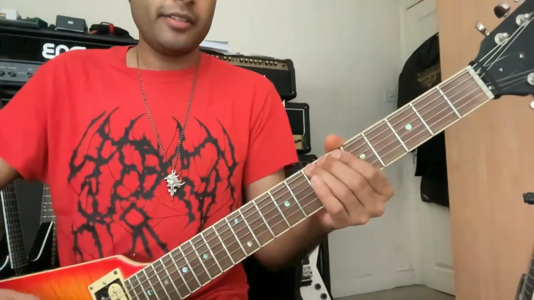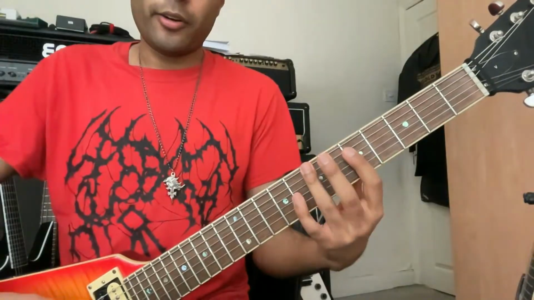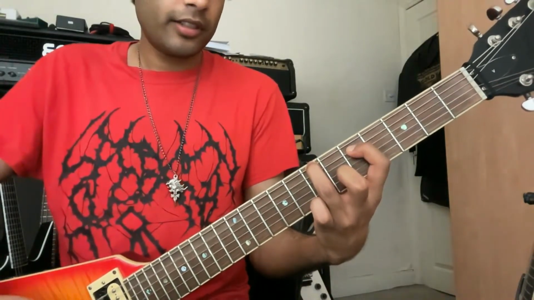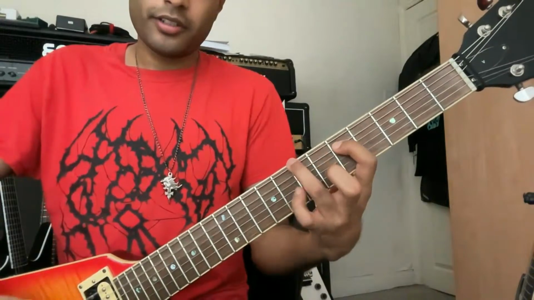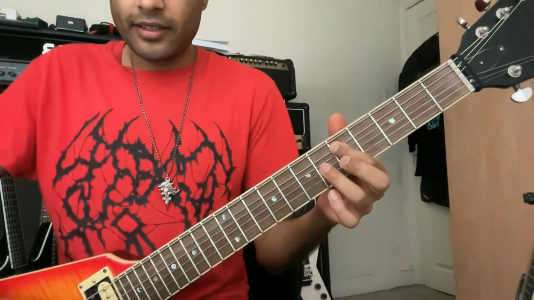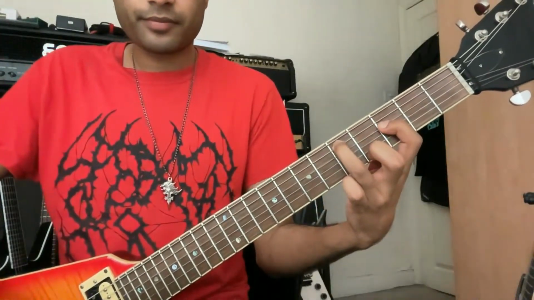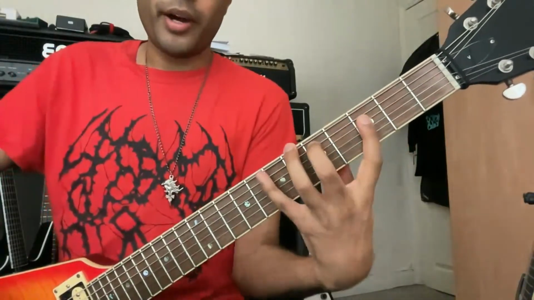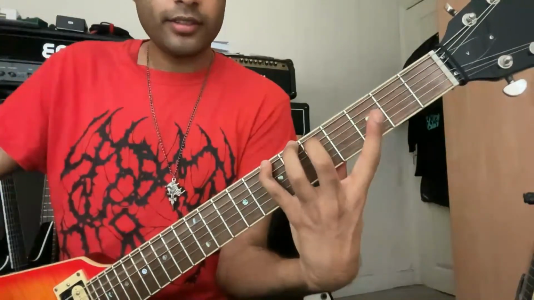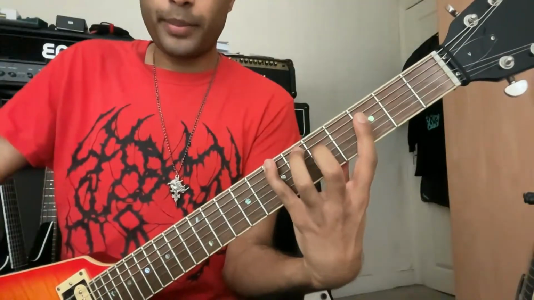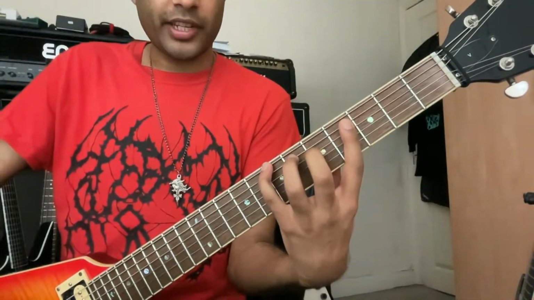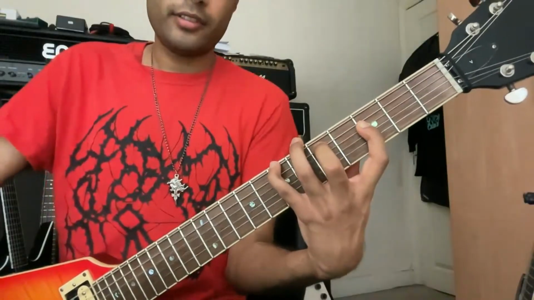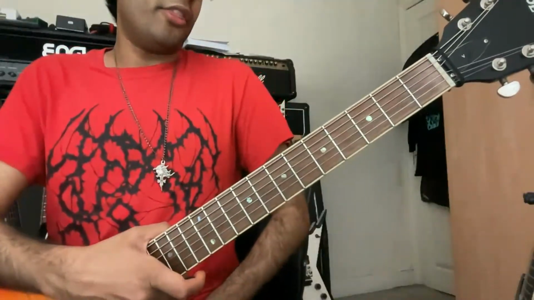B note here, 7th fret on low E. We use the minor third chord shape to find the D note. And then from D to the F note, another minor third. We put that all together. B, 7th fret on E. D, 5th fret on A. F, 3rd fret on D.